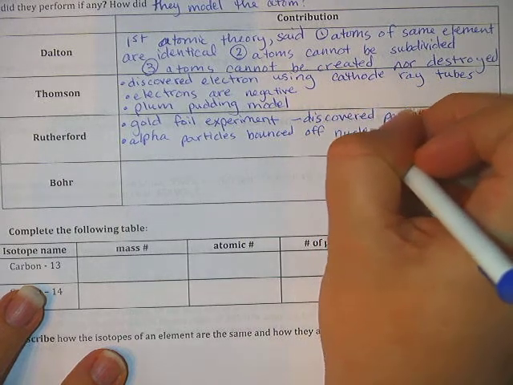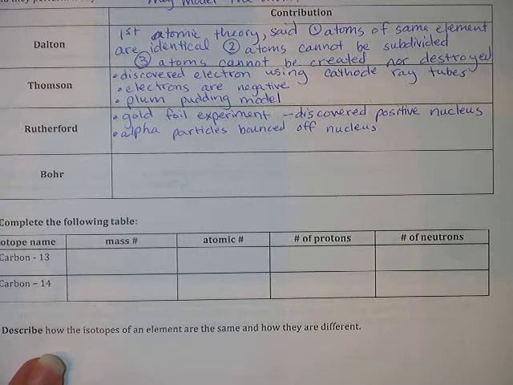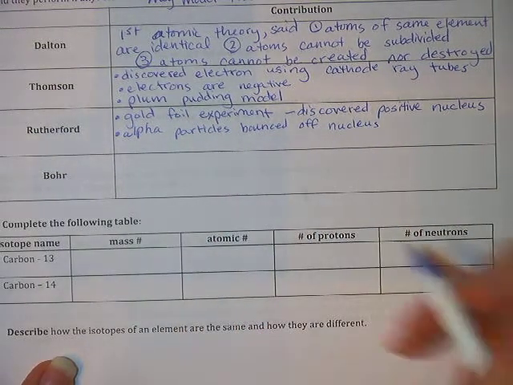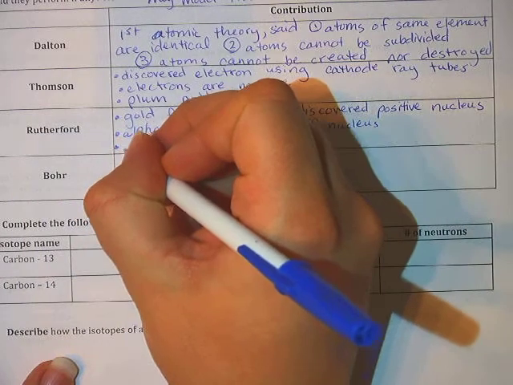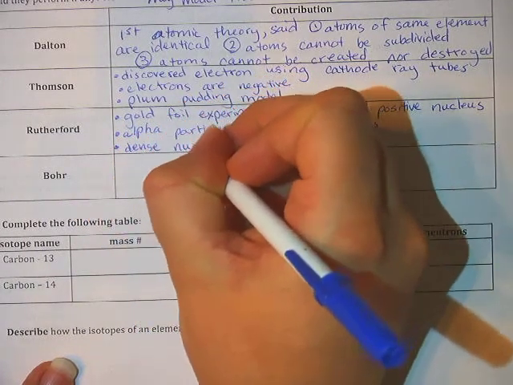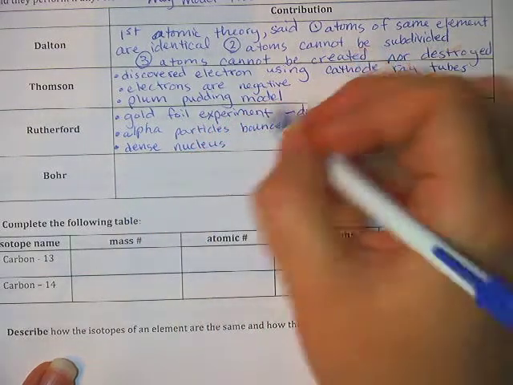That's how he knew that the nucleus existed, because the alpha particles were bouncing off something. So he concluded that there's a dense nucleus in the center of the atom, and the rest of the atom is mostly empty space.